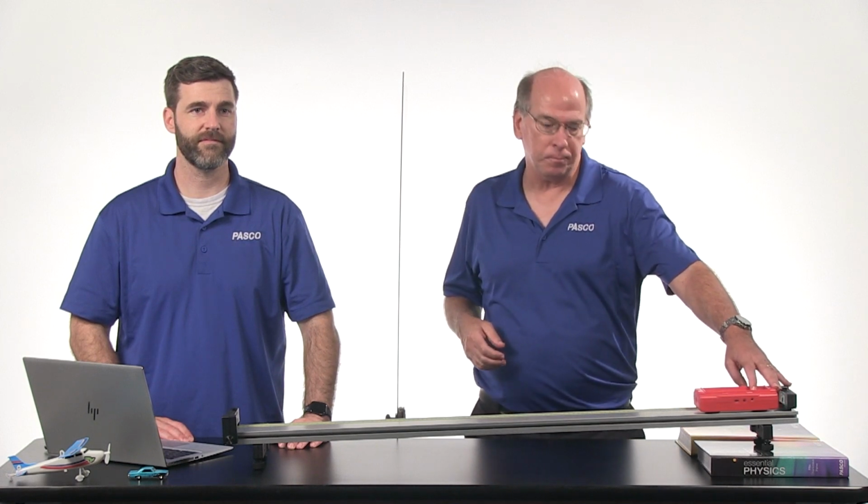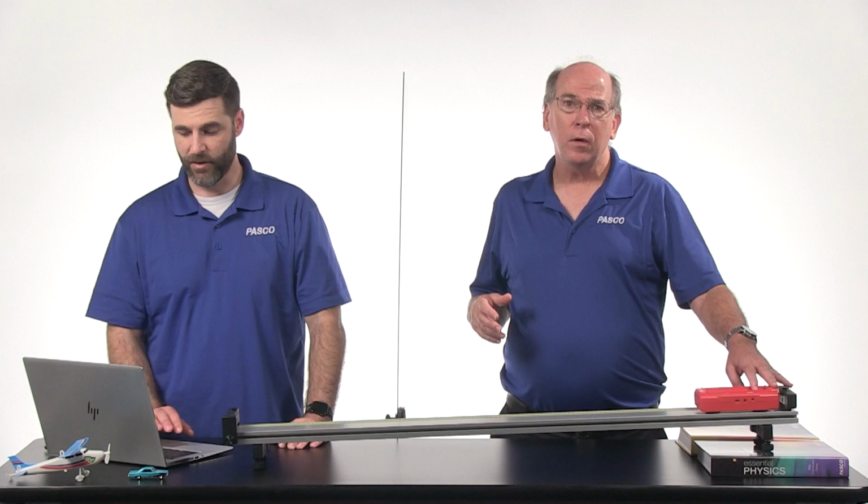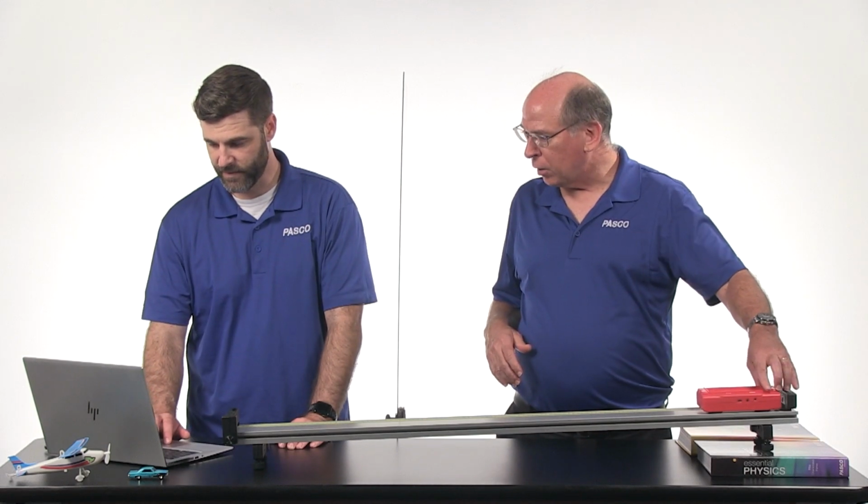And that's different than you're probably used to. You're probably used to seeing, on at least a printed page, positive to your right. It's okay to make positive to the left as long as we're clear about the coordinate system we're using. And so in this case, to your left is positive. Okay. So I think we're all ready to collect data.